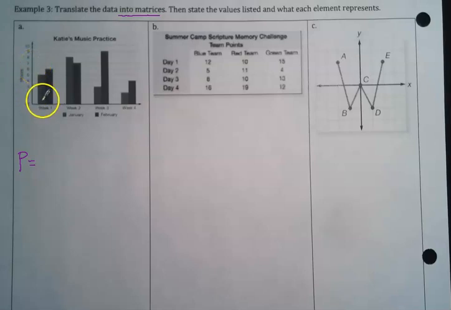Okay, but if we look here, we see that we're calculating it by the number of the weeks, right? The first week, second week, third week, fourth week in these 2 months, January and February. So it's like, well, how do we put this into a matrix? Each of these things mean something. So in this first one, in week 1, in January, she practices 5 hours. In February, she practices 6 hours. So those are our numbers, 5 and 6.